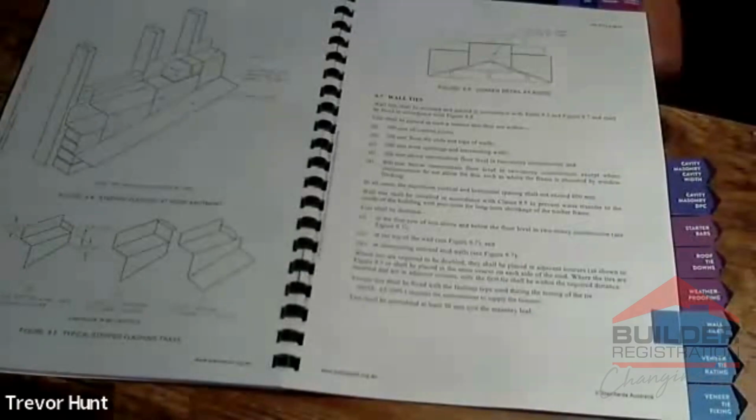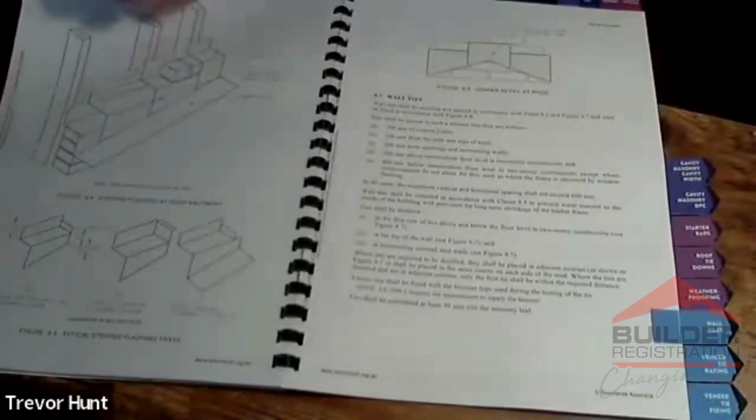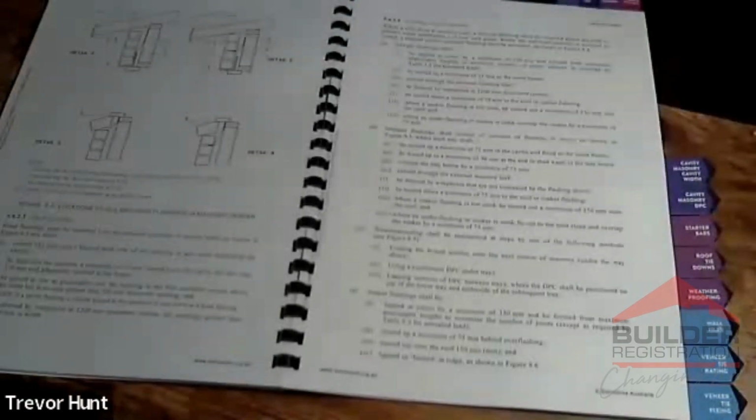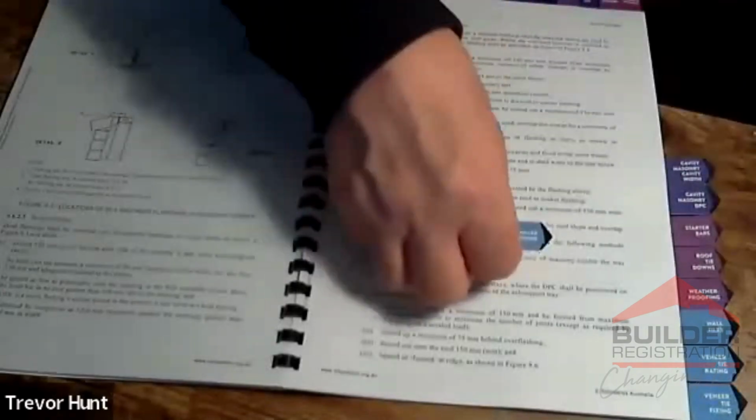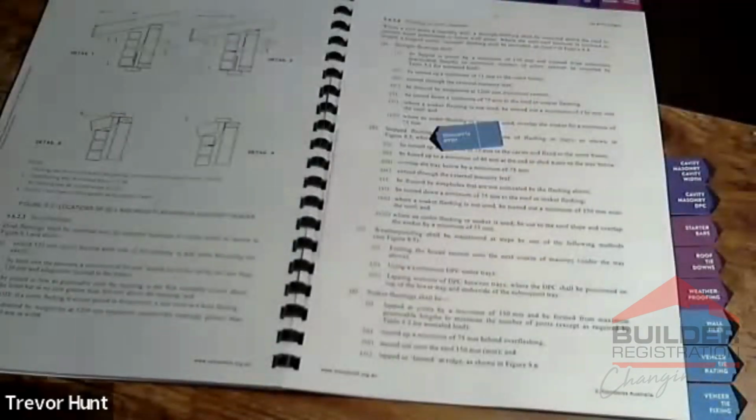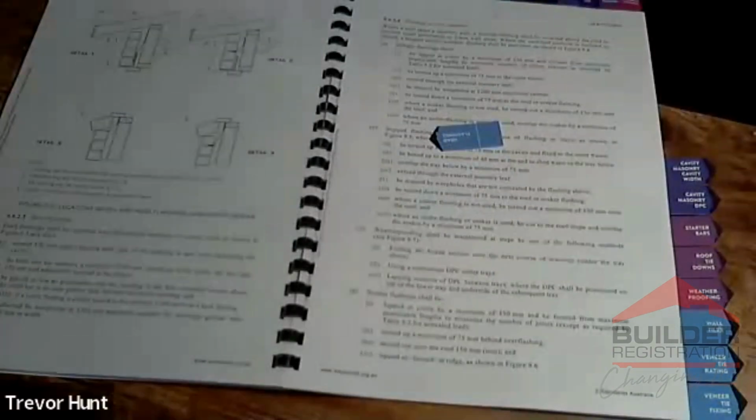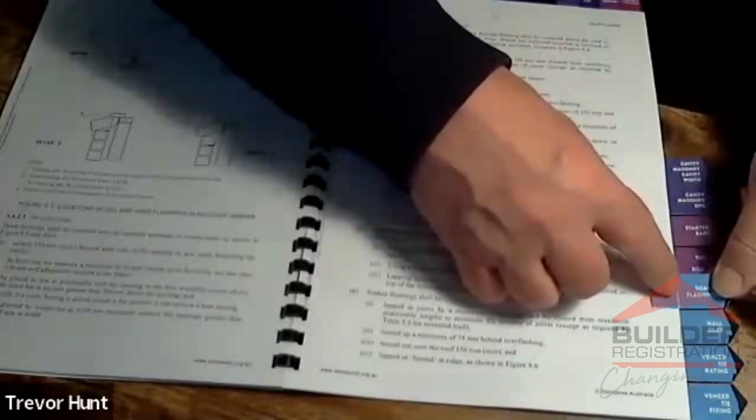After 55, we're jumping over the page to 53 for two tabs. We're putting in our sill flashings and head flashings, both on page 53.